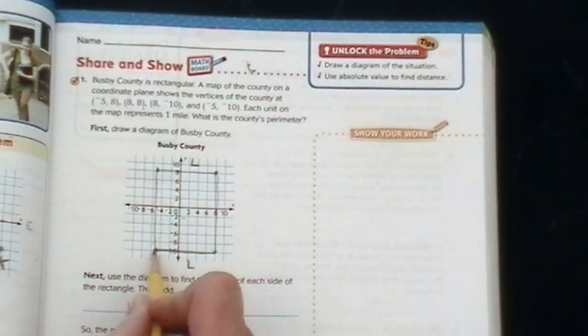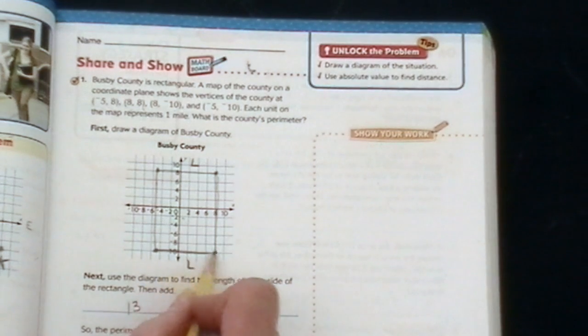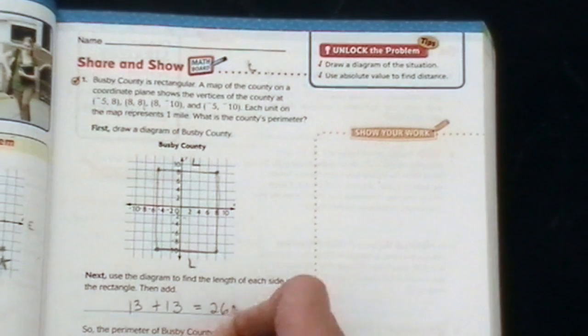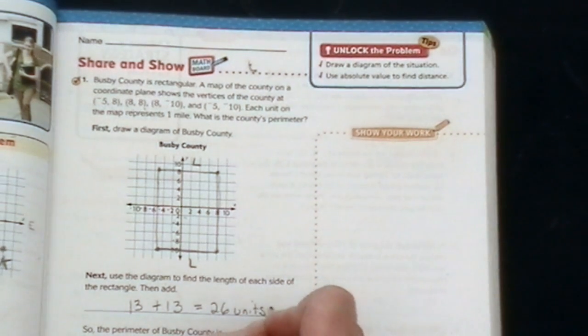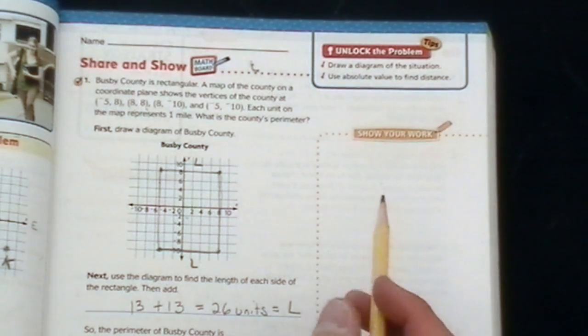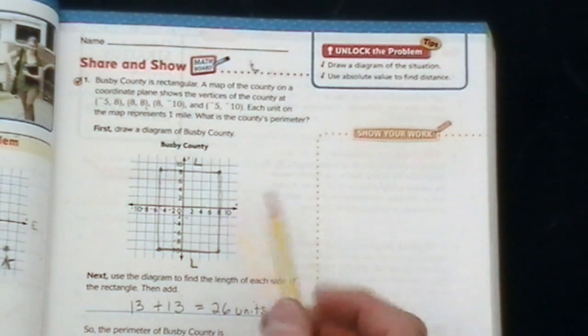And this line down here is going to be the same, so it's going to be 13 plus 13 equals 26 units. And that's going to be what the length equals. Then we need to figure out what the sides equal.